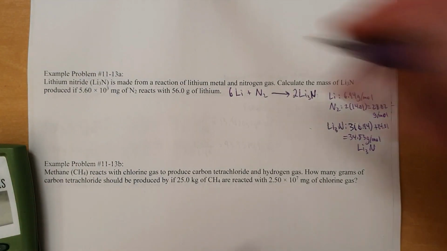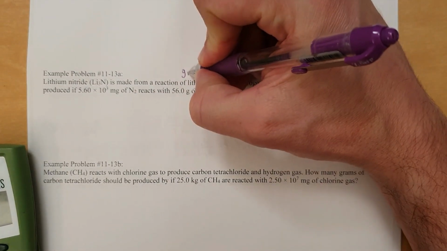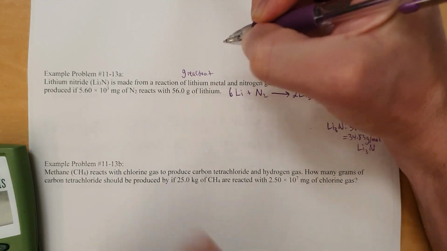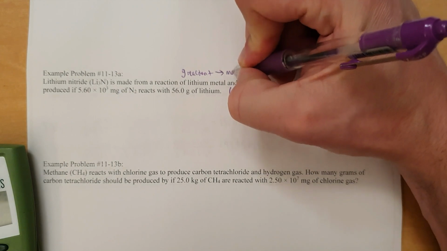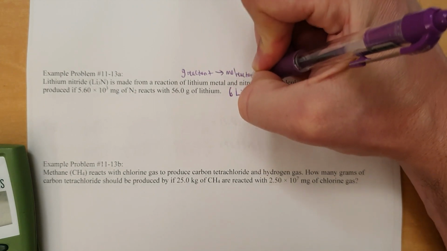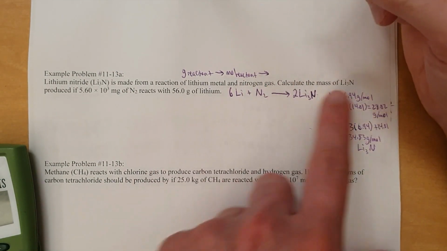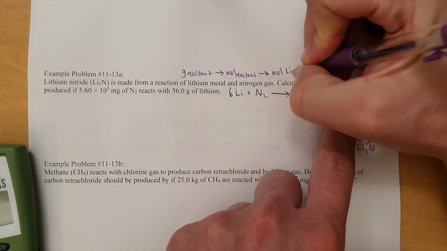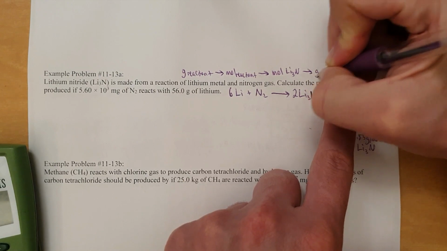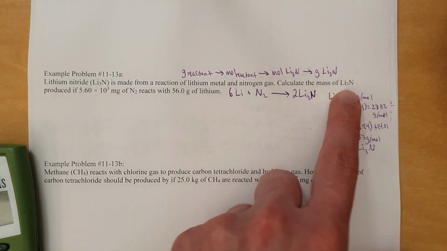We are going to go from grams of reactant, because that's what we're given for each. Well, I need to convert this to grams, by the way, to moles of reactant, to moles of product, but the product is specified this time, so it's lithium nitride. So moles of lithium nitride to grams of lithium nitride, because that's what it's asking for.